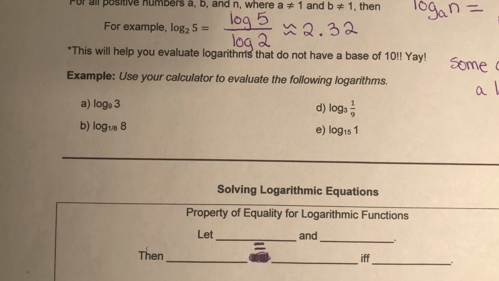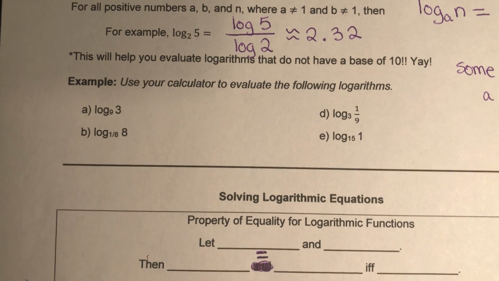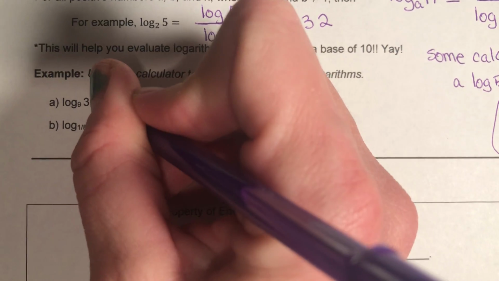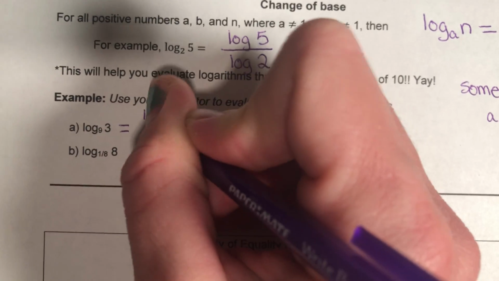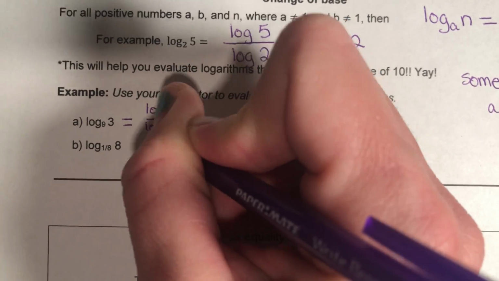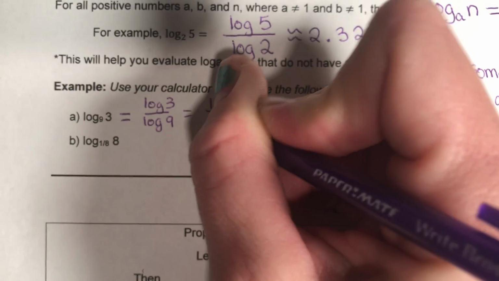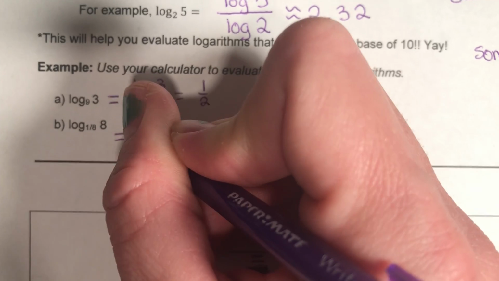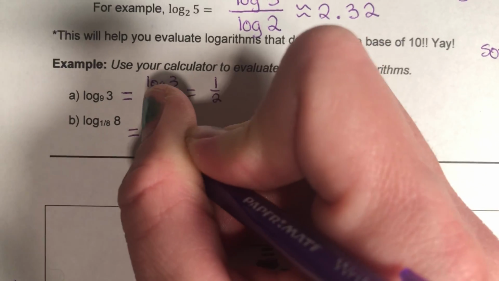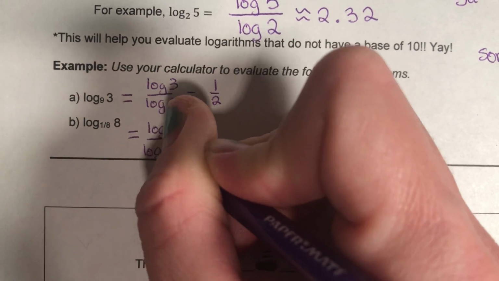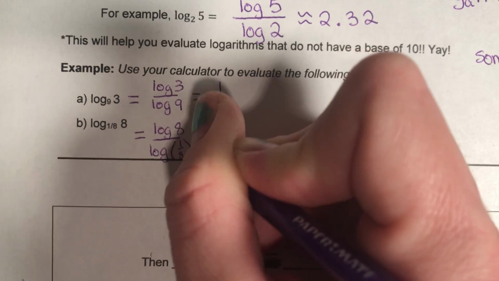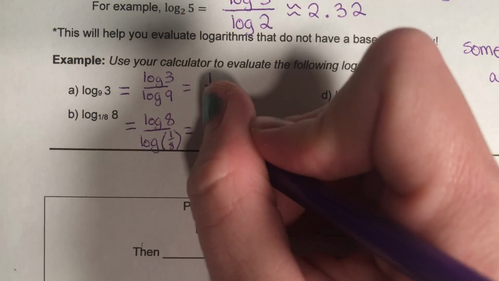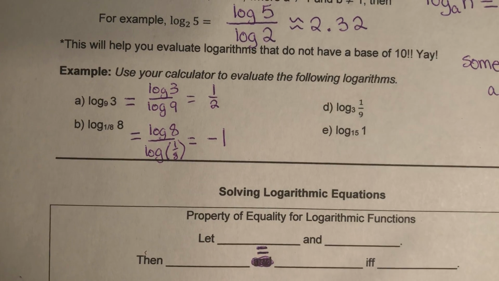All right, let's practice on here. So, using a calculator to evaluate the following logarithms. Here, this would be equal to log 3 divided by log 9, which is 1/2. This would be equal to log 8 divided by log of 1/8, which if I were to evaluate this, would be -1.